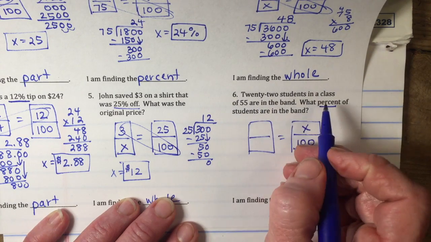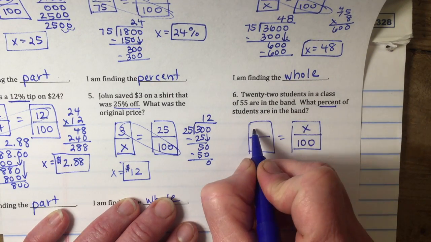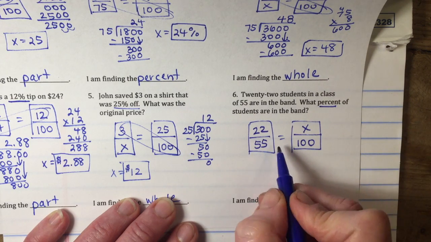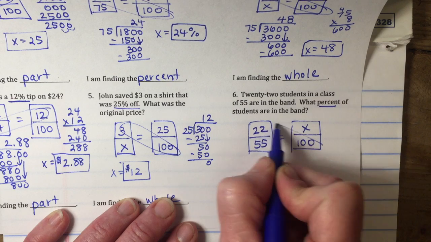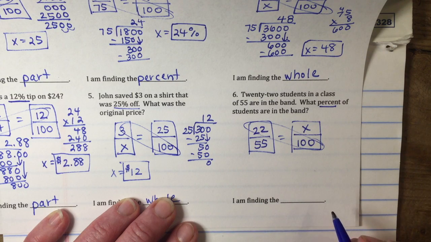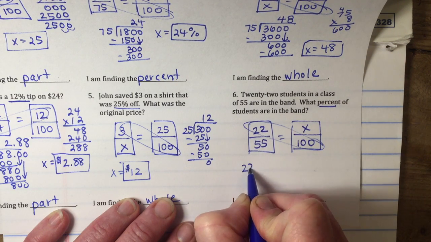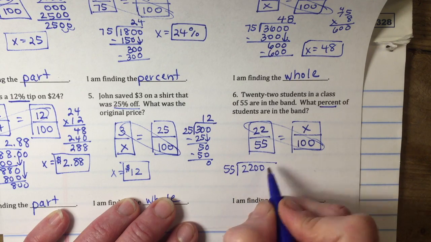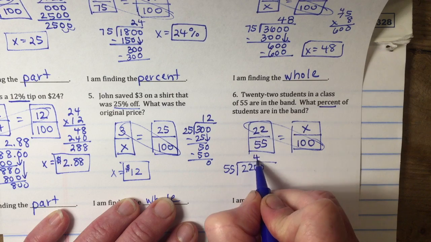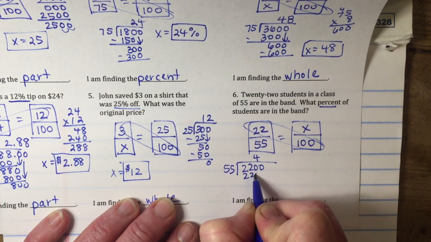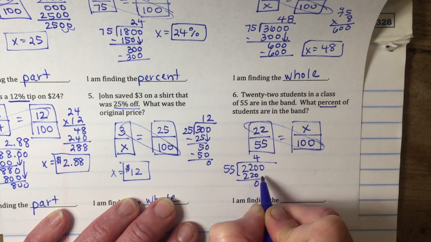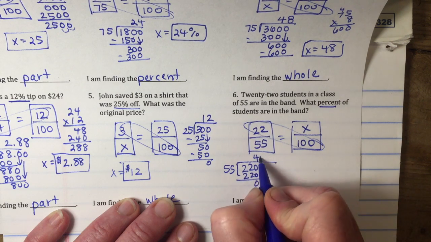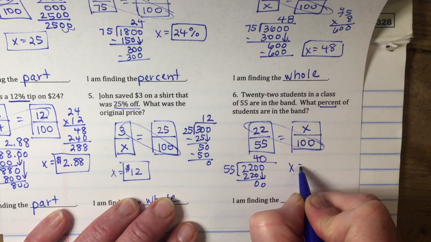So 22 in a class of 55, 22 is part of the whole group, which is 55. All right, so 22 over 55, and then I'm going to multiply. 22 times 100 is 2200. And then lastly, I want to divide by 55. 55 will go into 220 4 times. And I get 0, bring down the 0. And then 5 will go into 0 times. All right, so X equals 40.